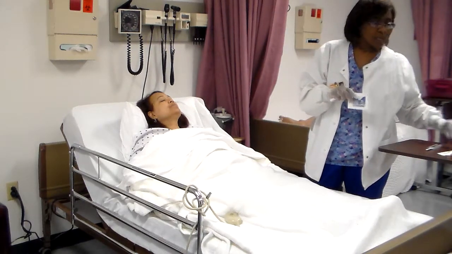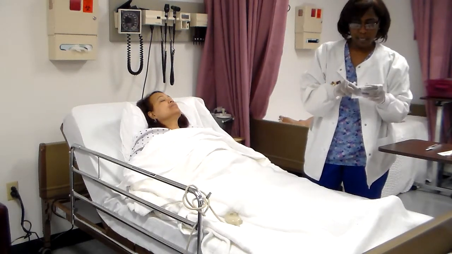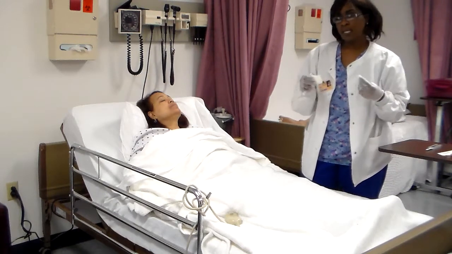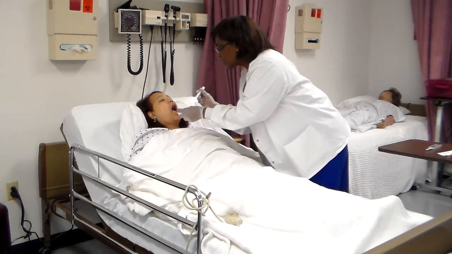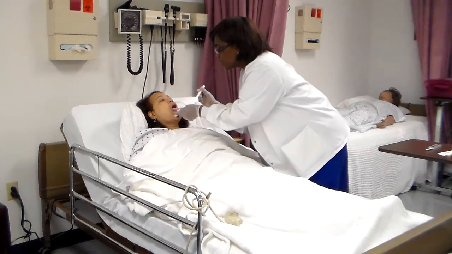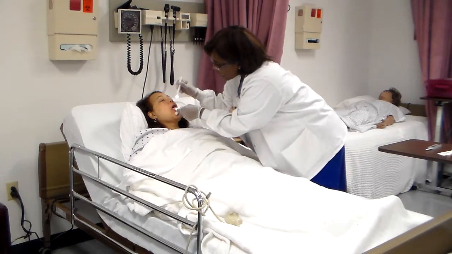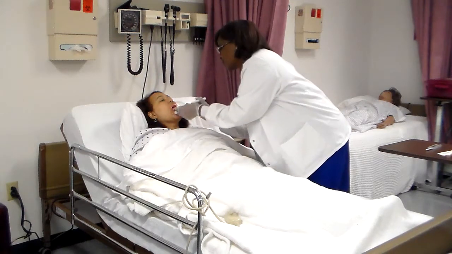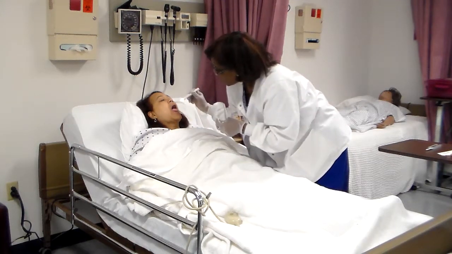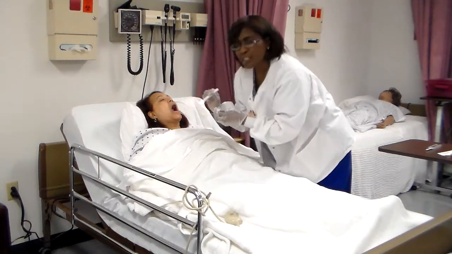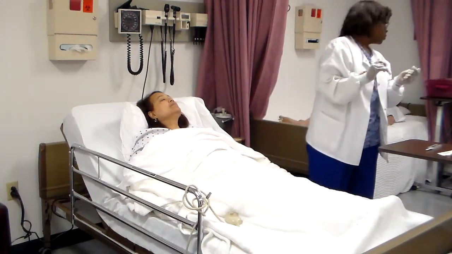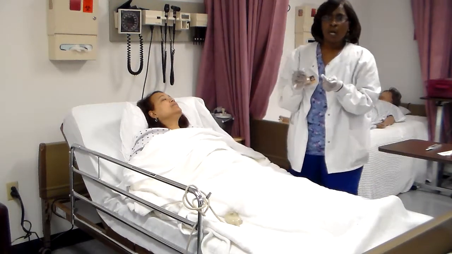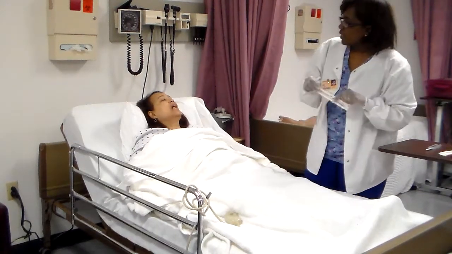I'm also going to look at her tongue. I want to make sure that it's straight and aligned. Can you stick out your tongue? Okay, so I'm looking on both sides. Okay, thank you. I'm also looking at her teeth. You're going to take note if she has any type of fillings or cavities. You also want to make sure that there are no sores.